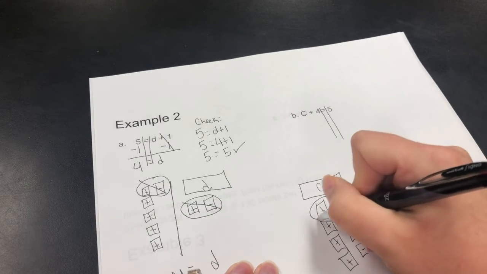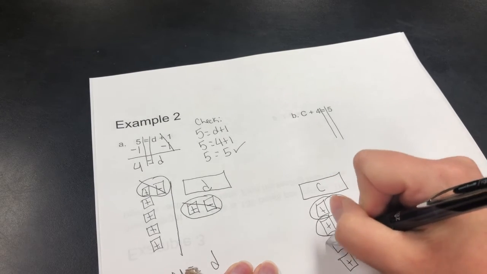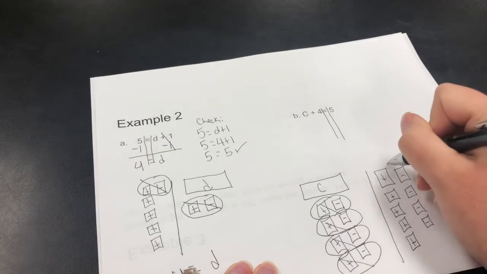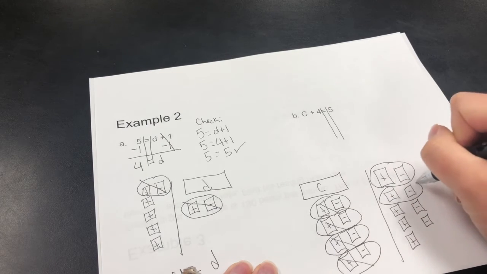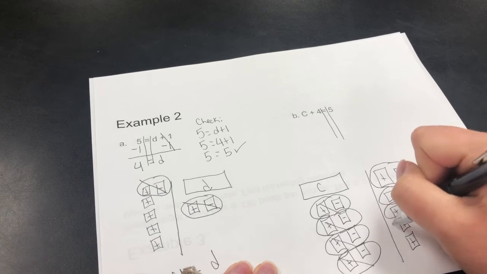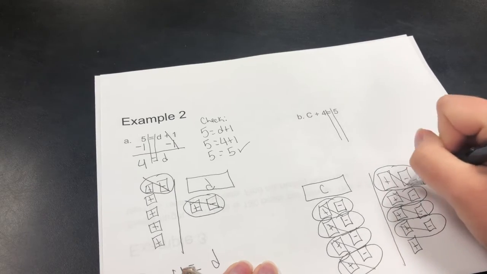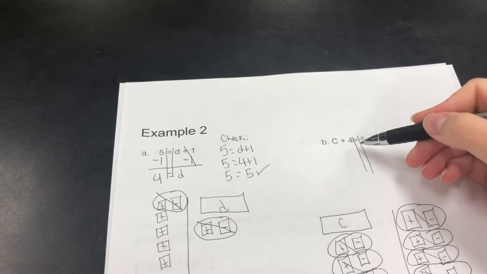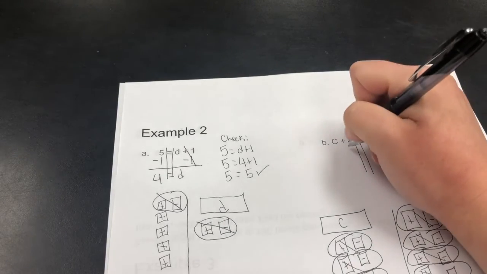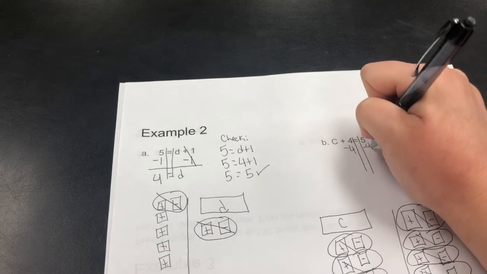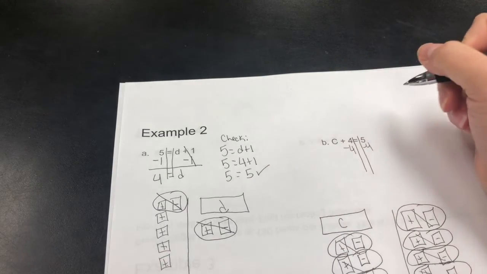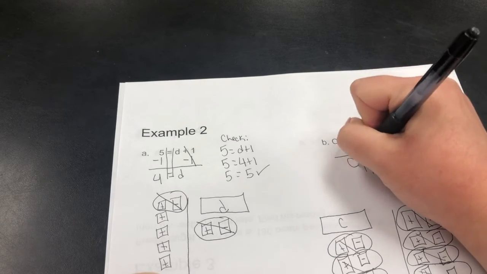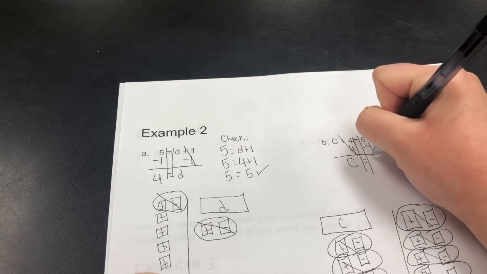So now I'm going to circle my 0 pairs. And they cancel each other out. And then also circle the 0 pairs on this side. And I cancel them out. So now I have C equals 1. So let's check with our work. So I'm going to subtract 4 on both sides because I have addition. Inverse operation of addition is subtraction. So that cancels out, leaves you with C equals 5 subtract 4 is 1.